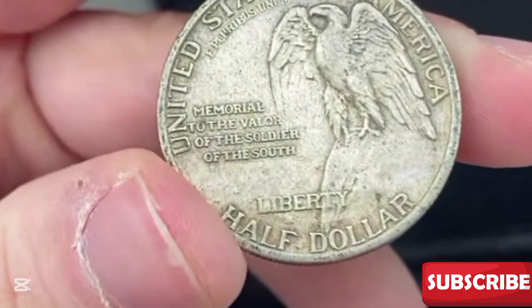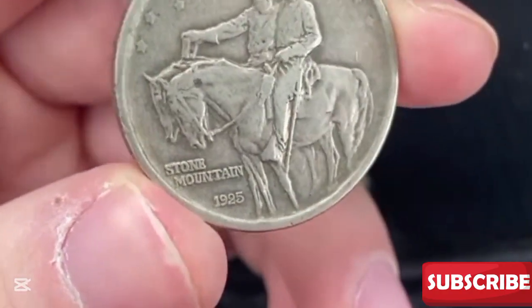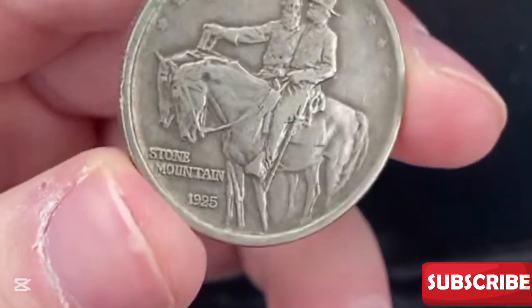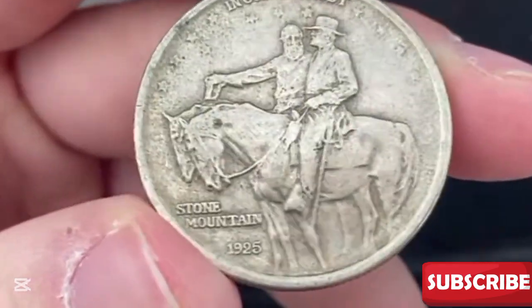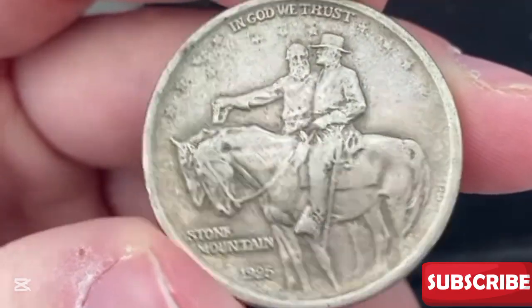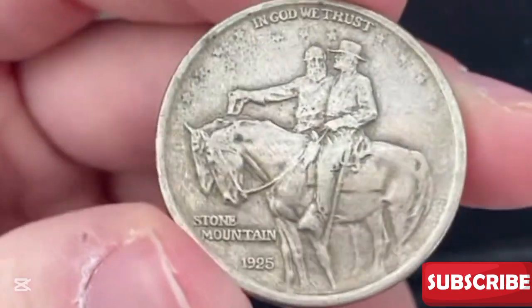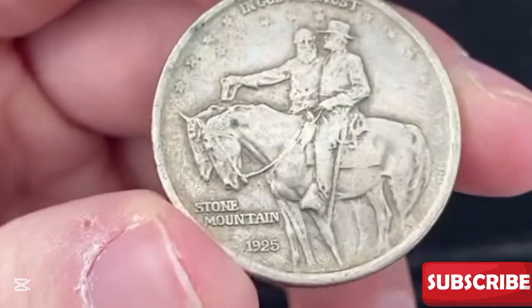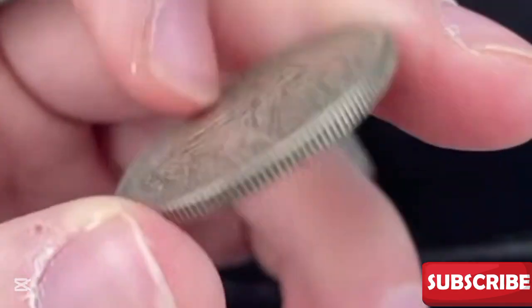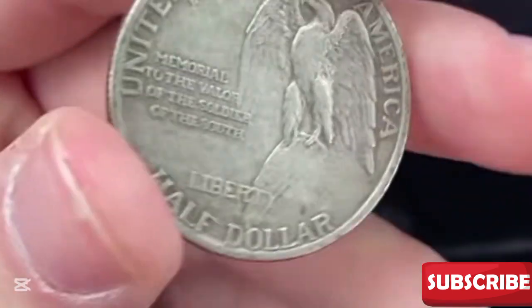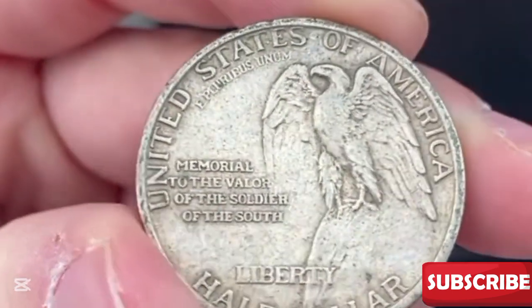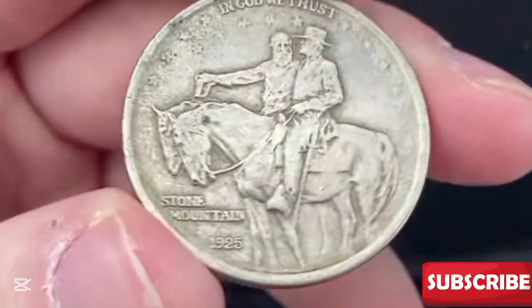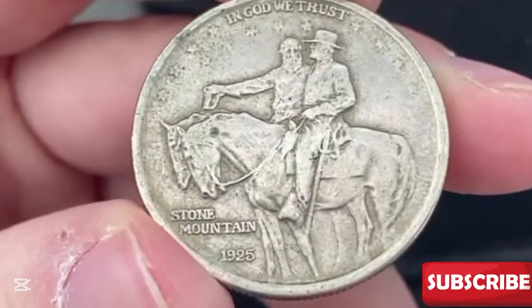Some view it as an important example of early commemorative coinage, while others see it as a problematic symbol tied to a revisionist history of the Civil War. Regardless of one's view, the coin remains a critical object for understanding how memory, history, and politics intersect within American numismatics. Over the years, the Stone Mountain $1/2 has been the subject of significant scholarly interest.